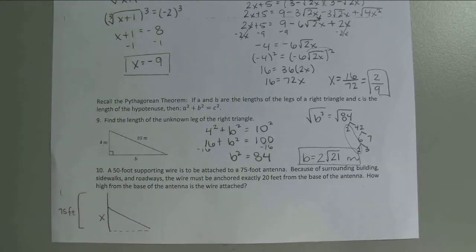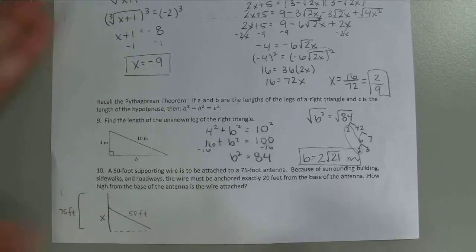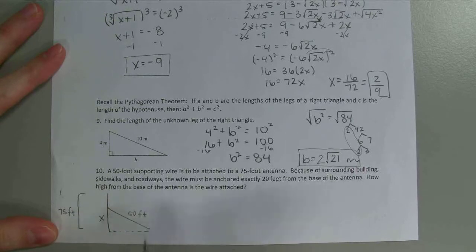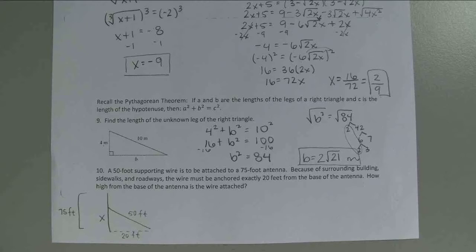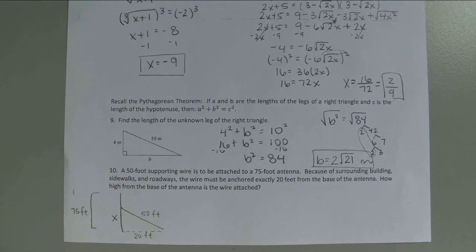What we do know is that the supporting wire is 50 foot, so that's the supporting wire right here, so 50 foot goes right here. And we also know that the wire is anchored exactly 20 feet from the base of the antenna, so here it's anchored, and here's 20 feet from the base, so 20 feet down there. So that 75-foot was unneeded information. We didn't really care how big the antenna was. We just want to care where the wire hits the antenna, okay? And notice it's really similar to number 9, where we have one leg and the hypotenuse, okay?